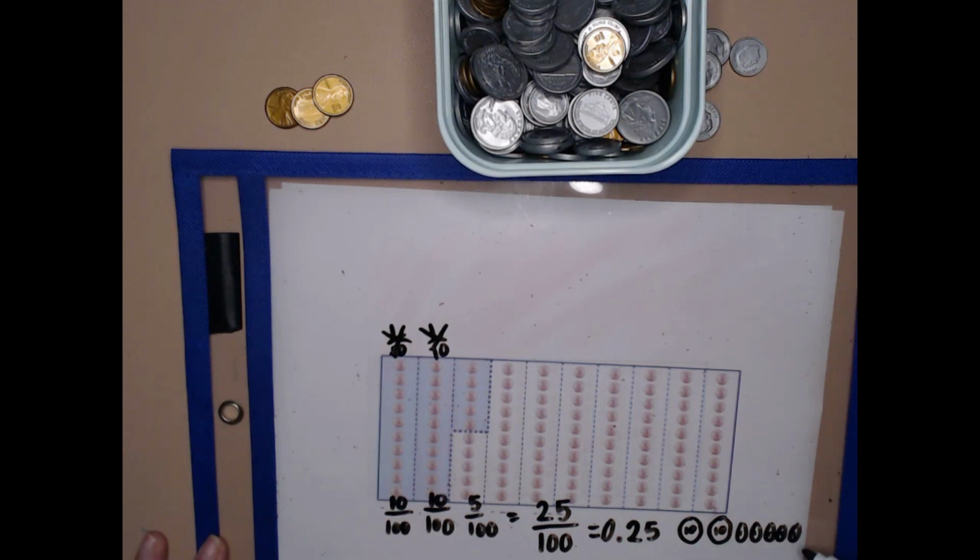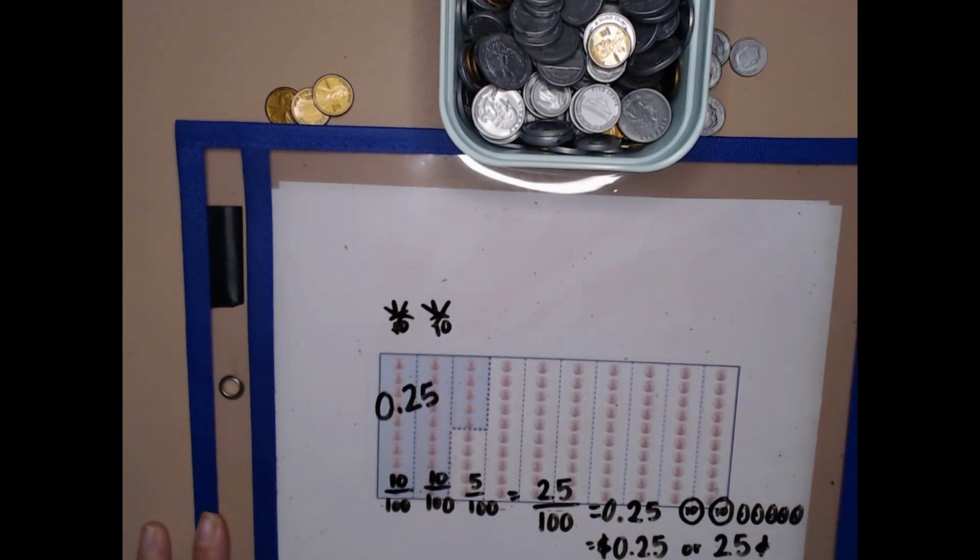Yes, we could use a quarter for this as well. Let's write this as 25 cents, or 0 and 25 hundredths. If I wrote it as money, it would look like this, or like this. Let's read it. 25 hundredths, 0 and 25 hundredths. $0 and 25 cents, or 25 cents.